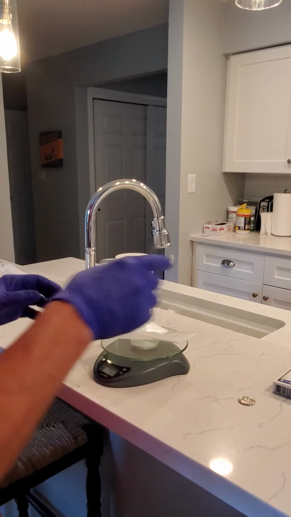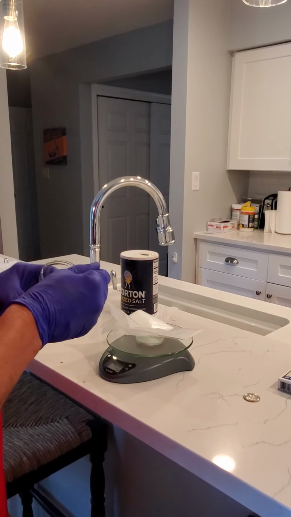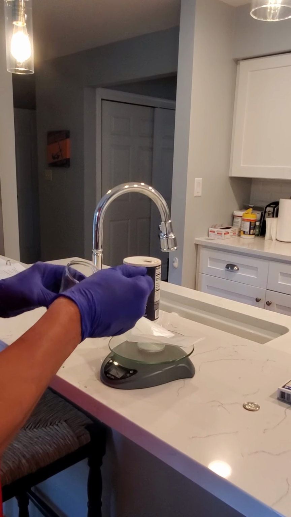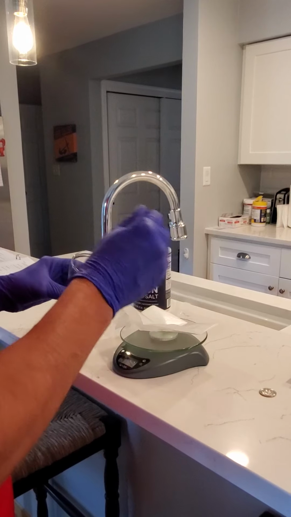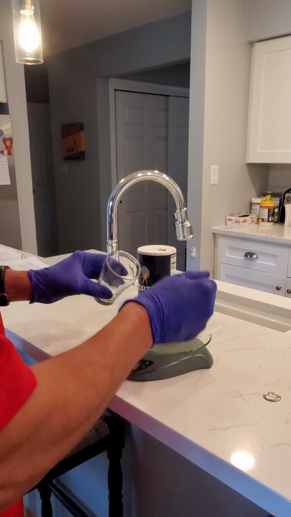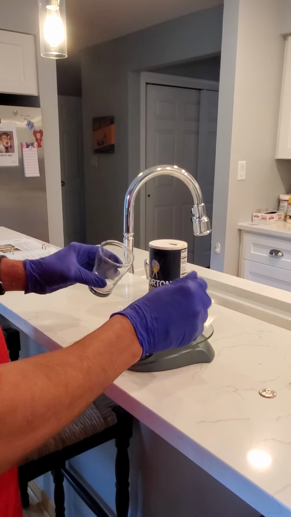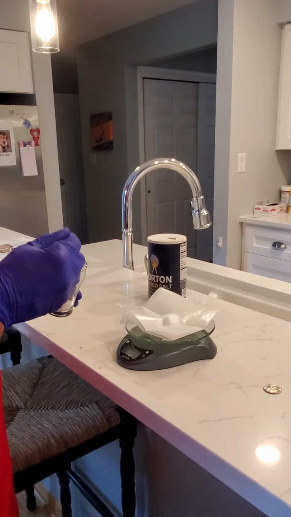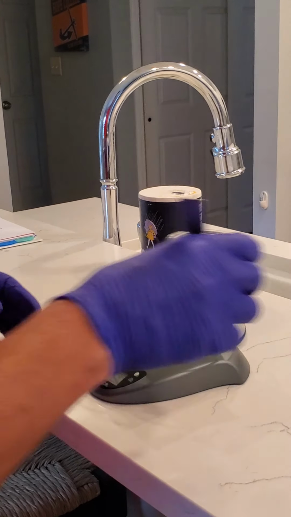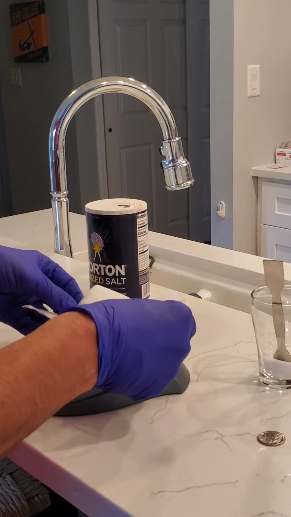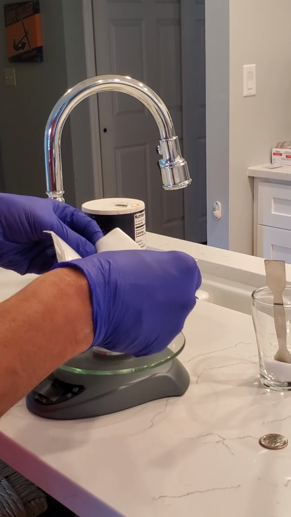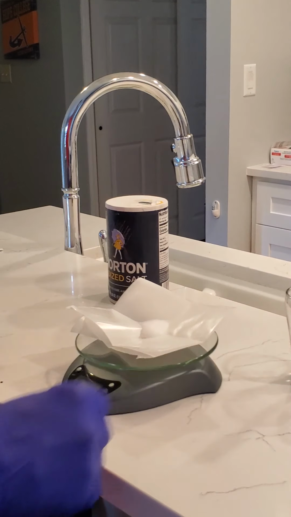So it's at 0 once I press the tare button, and then you can add your solid to whatever amount you want. So in this case, I'm going to add salt, sodium chloride, to a weight of, in this case, 0.2 grams. So then you can take your weighed solid and you can take it to your bench and you can use it as appropriate.